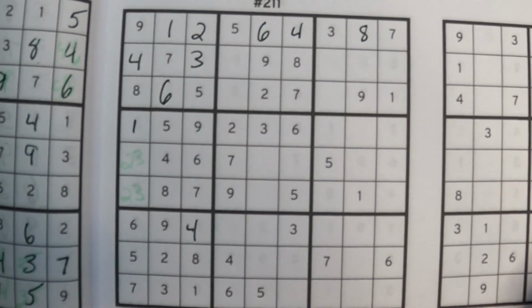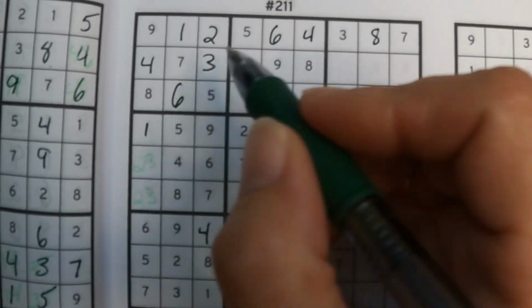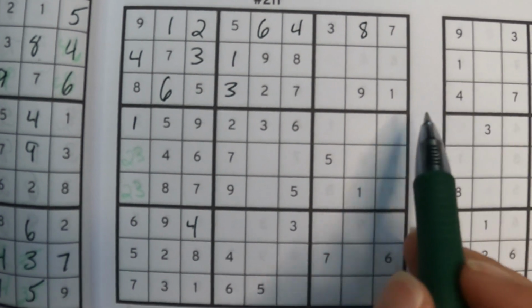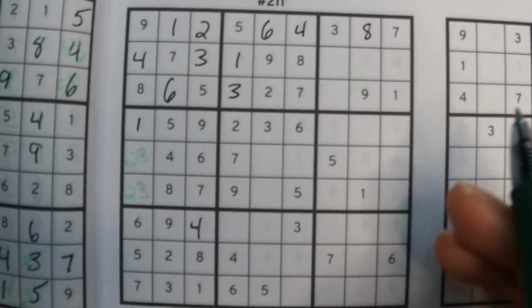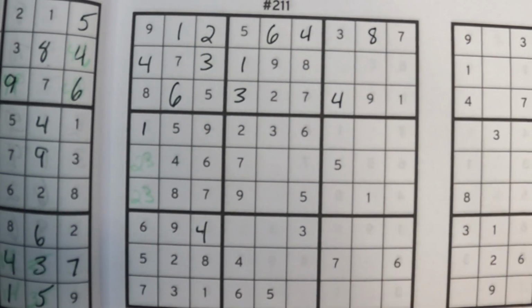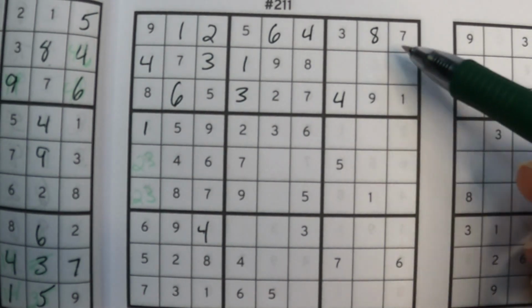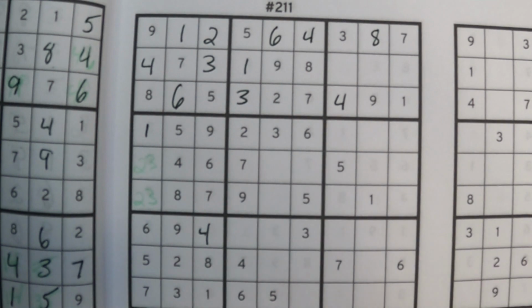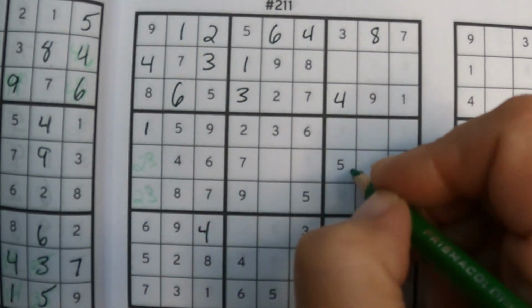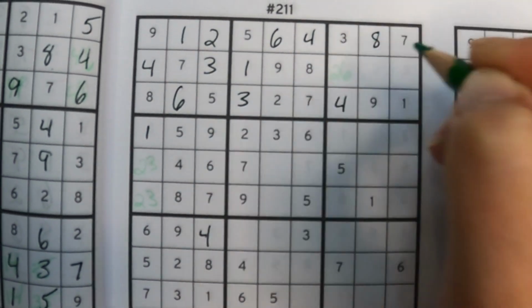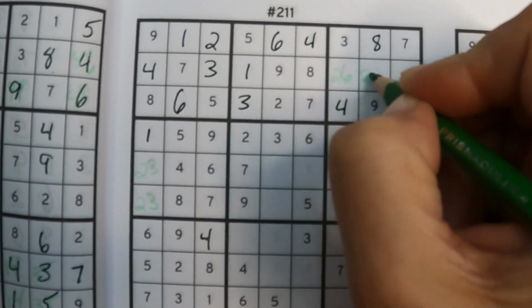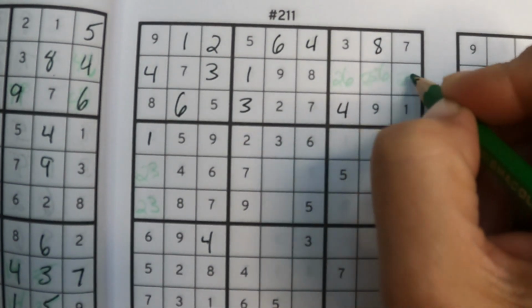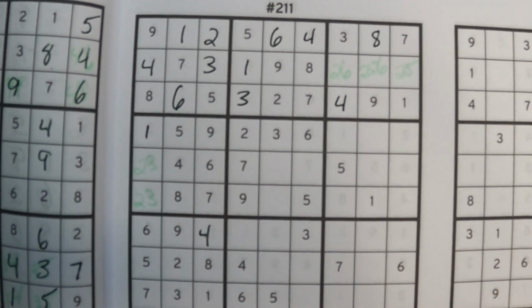For this box now, we're missing a 1 and a 3. We've got a 3 here, so 1, 3. And for this row, looks like we're only missing a 4. For this box then, we're missing 2, 5, and 6. We've got a 5 here, so 2, 6. No help here, 2, 5, 6. And a 6 here, so 2, 5.